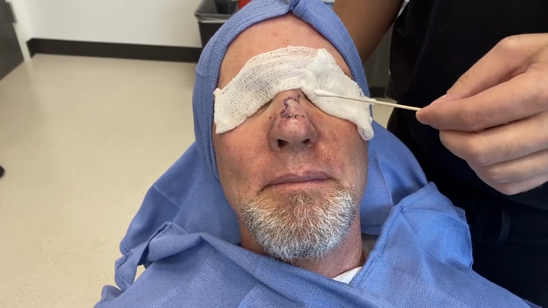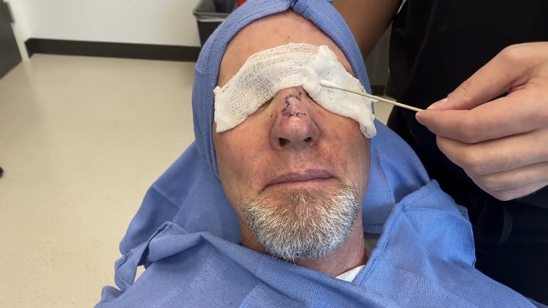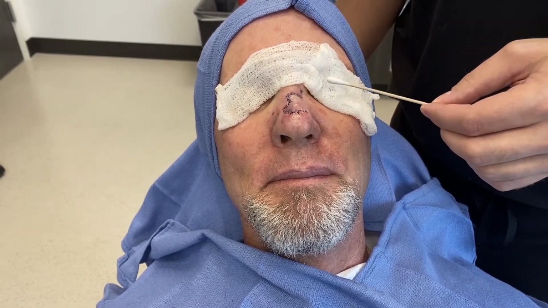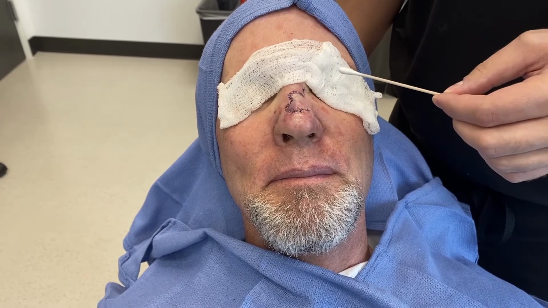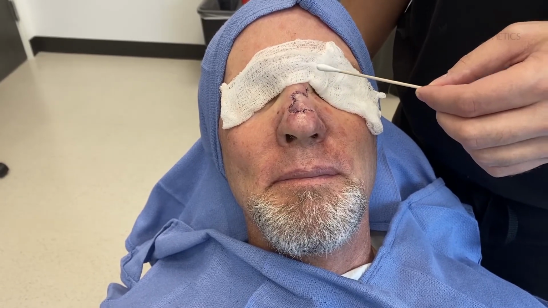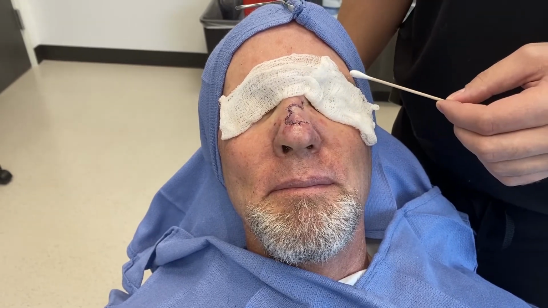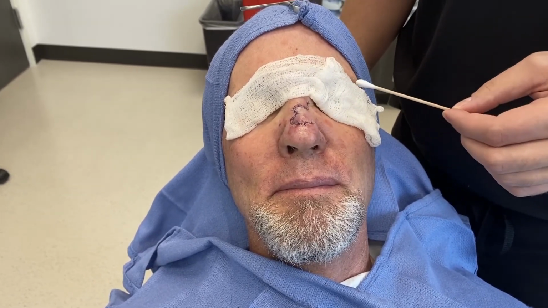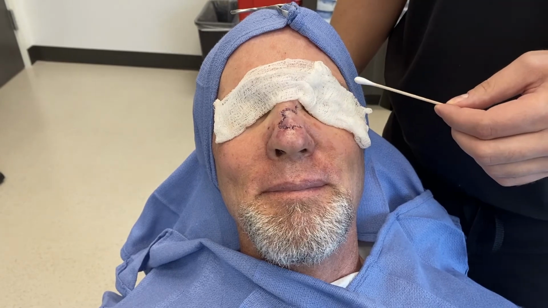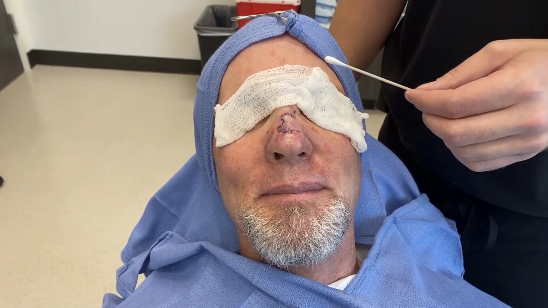So a little bit of bruising and swelling, but pretty minimal overall. These sutures are going to come out at 1 week, and then it's just going to be a little bit of a waiting game for this scar to mature. But overall, we've kept his nasal shape and contour and not really changed anything there. So he's going to get a beautiful result. Once this scar matures and fades, it'll be like nothing ever happened, hopefully.